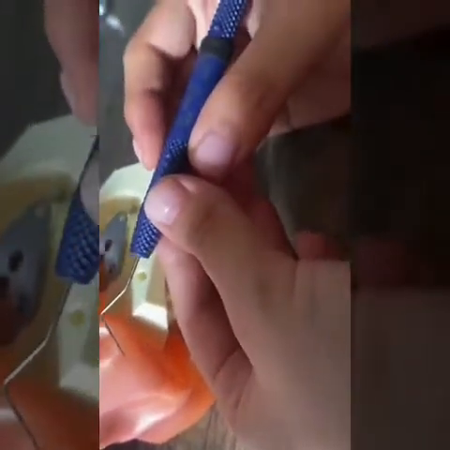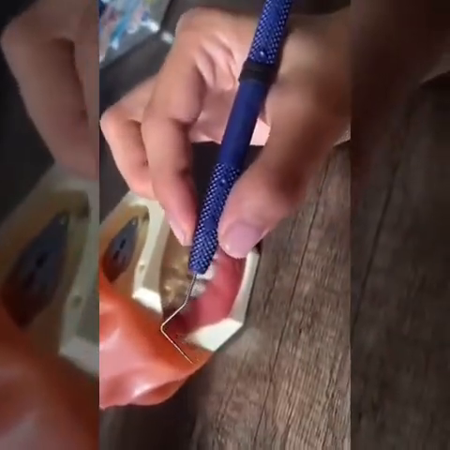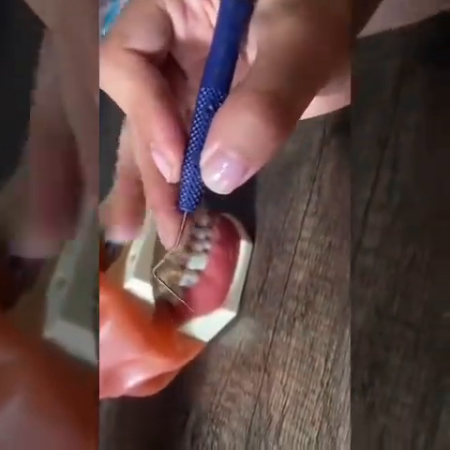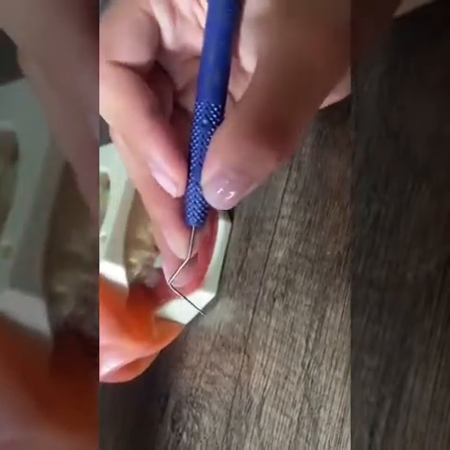To hold this instrument, you must use a modified pen grasp, which is your index finger and your thumb creating a soft C shape, just like this. The middle finger rests on the shank. The ring finger is going to be your fulcrum, resting on any tooth, and the little finger has no function at all, so it just stays tucked in, just like this.